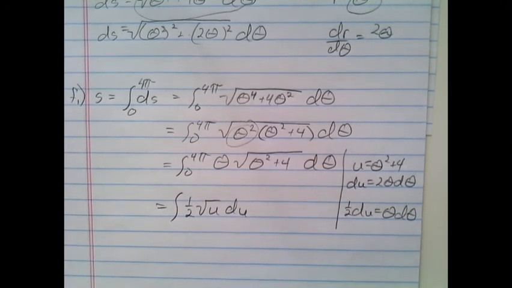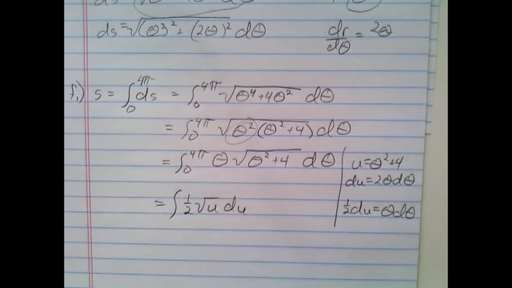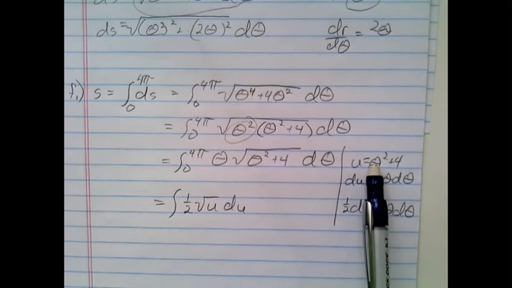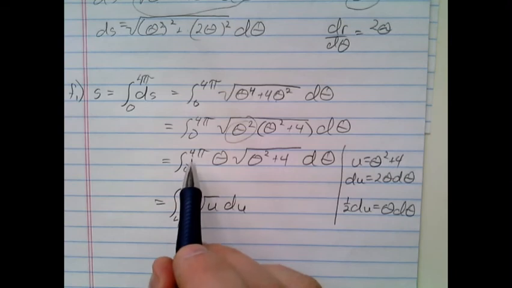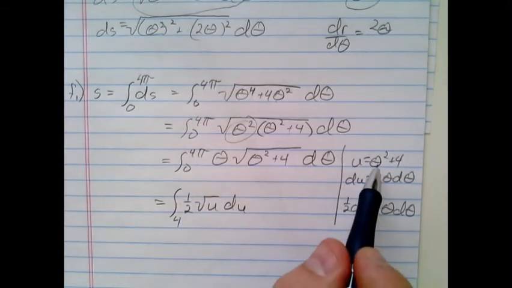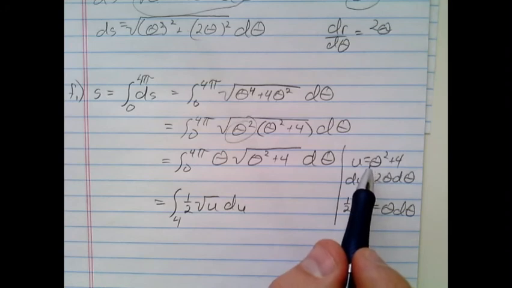But I went from theta to u, so I've got to convert these limits of integration as well. When theta is 0, u would be 4, and when theta is 4 pi, u would be 4 pi squared plus 4, that's 16 pi squared plus 4.